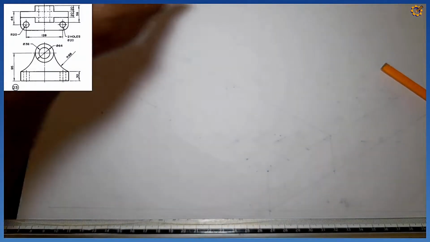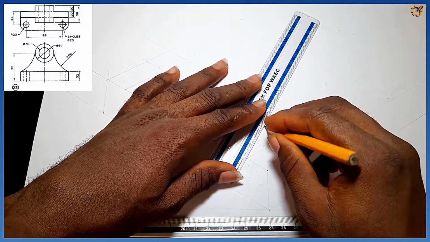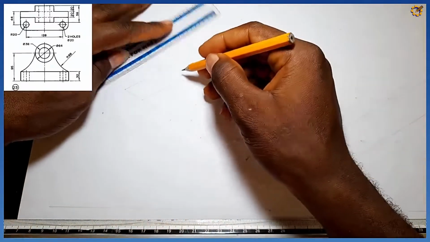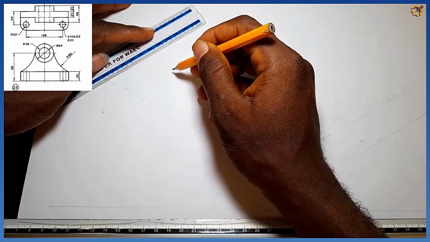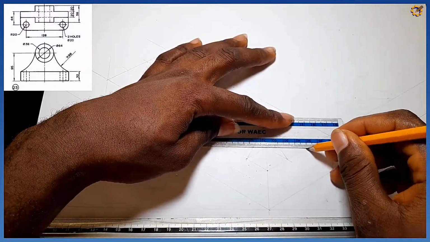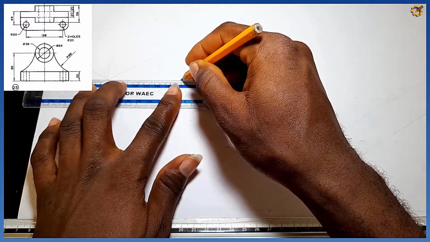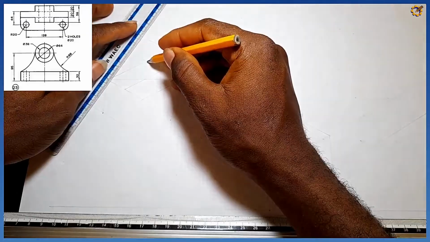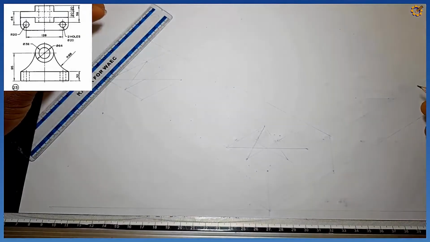Then I'm going to pick my ruler, from the corner right here. I join from here to there, and from here back there. Then I'm going to join my longest diagonal here also, like this. Right here I'm going to join my longest diagonal also, like this. From here to here, I think that's all I'm going to need right there.